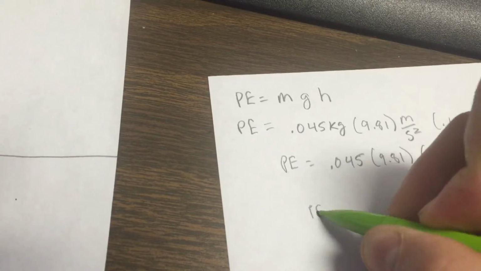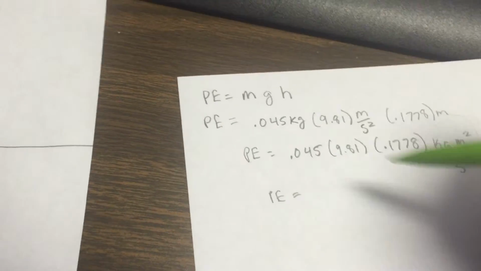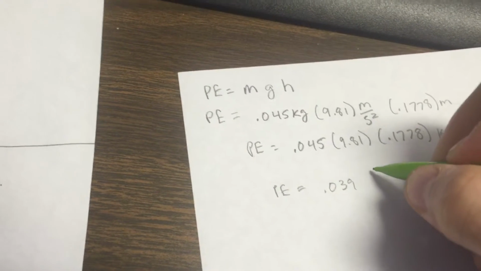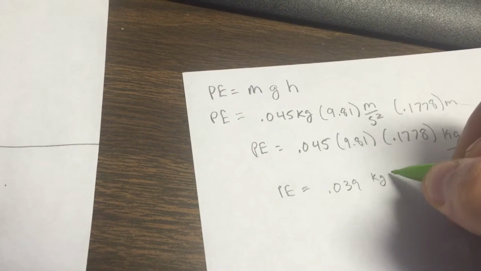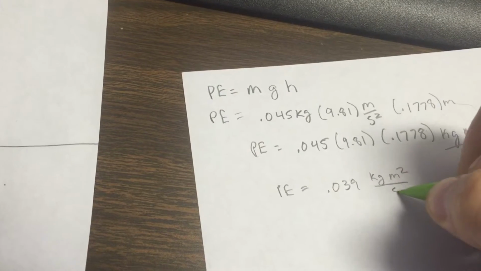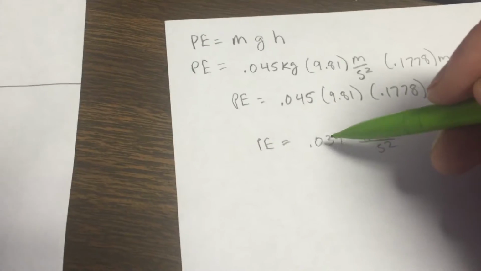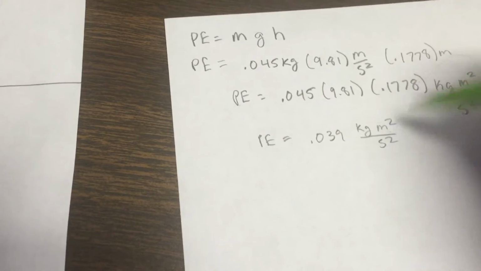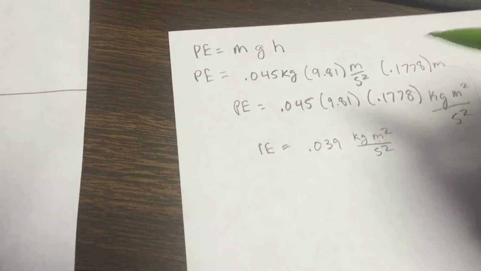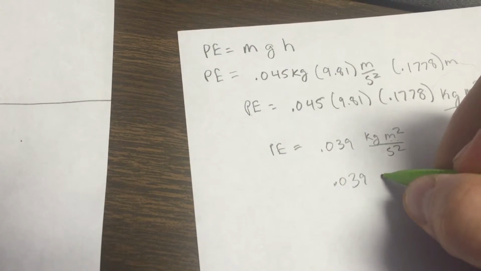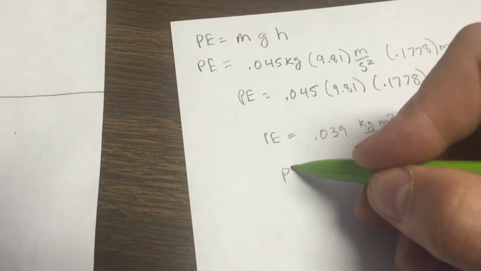And when we multiply all this out, we end up getting 0.039 kilograms meters squared over seconds squared. And again, that equals a joule. So our potential energy is 0.039 joules. We'll just go ahead and write that, I guess, to simplify. Joules. All right. Perfect.